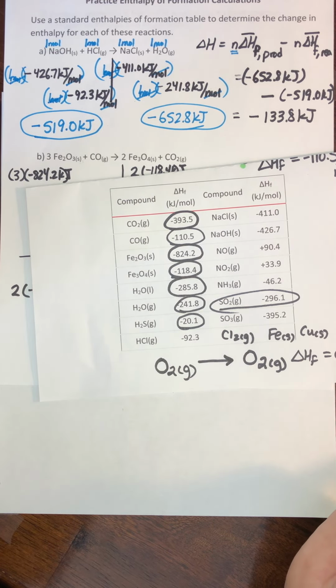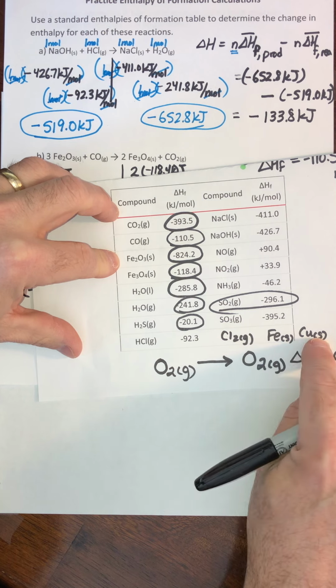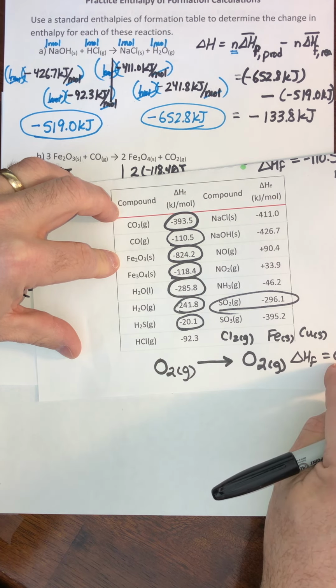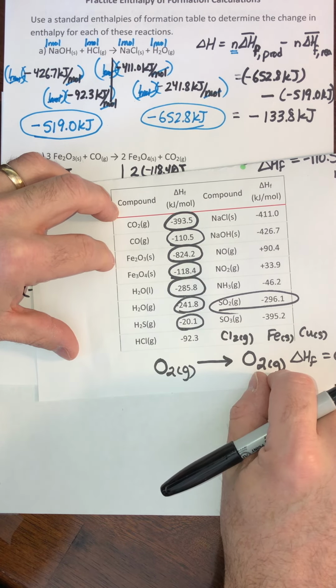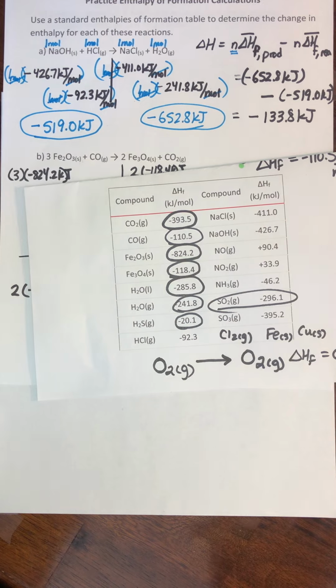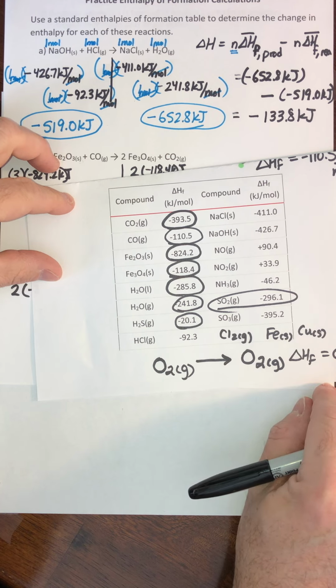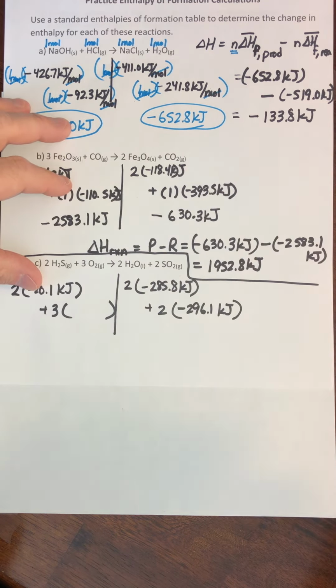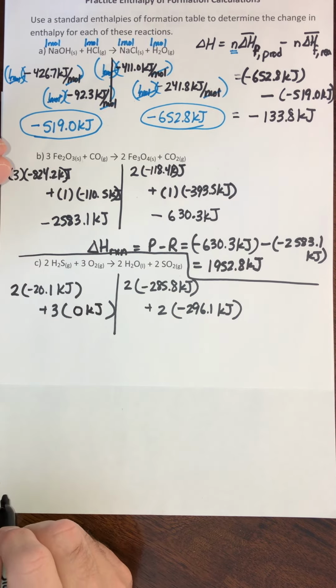We don't want to waste our time writing things down that we don't need to. So when we build our tables, we often leave the elements out because they have values of 0. So if you're doing a problem and you're looking something up and you can't find it in your table, the first thing that should come through your mind is, oh, wait, is this an element? Is this something that has a value of 0?